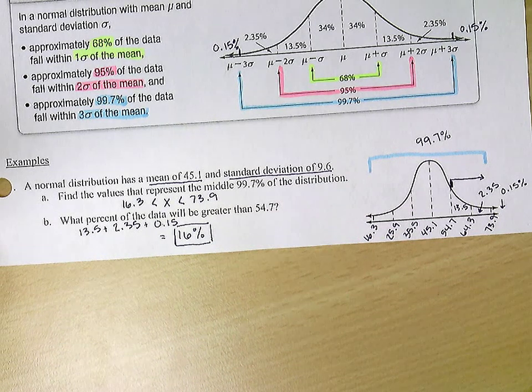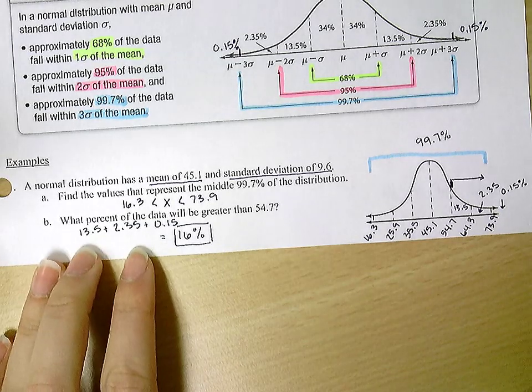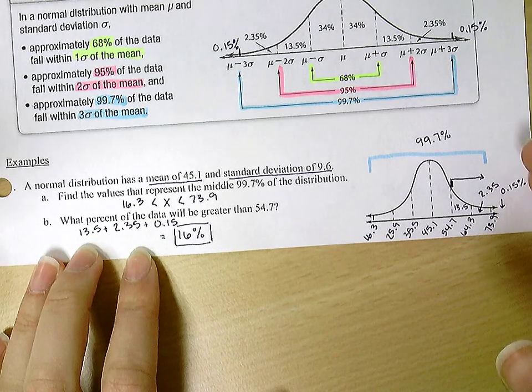Does that make sense? No, which part? No, I'm kidding. Okay. Don't say that. Are you good? All right. And we're going to do some more examples. Do we have it all down? All right.